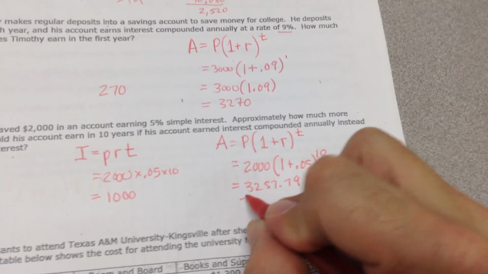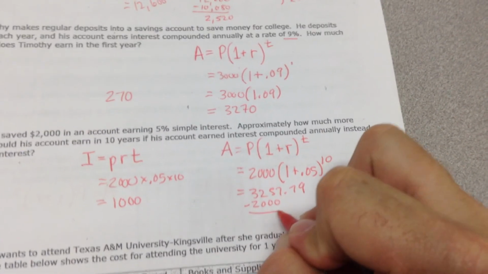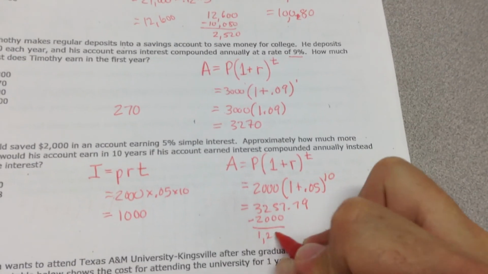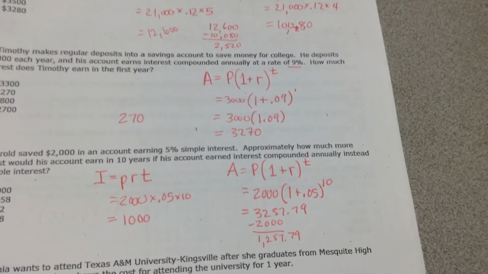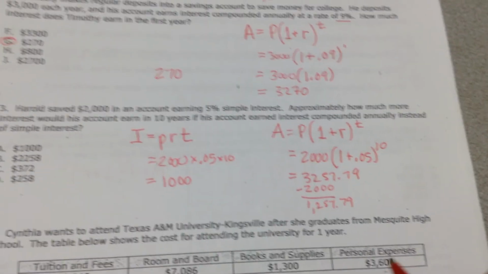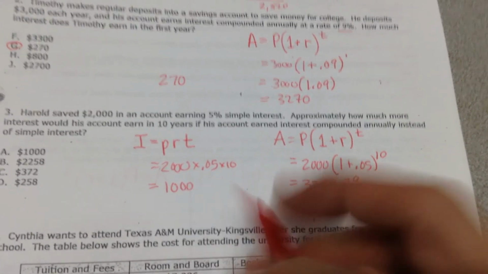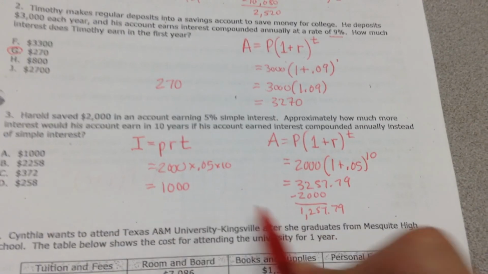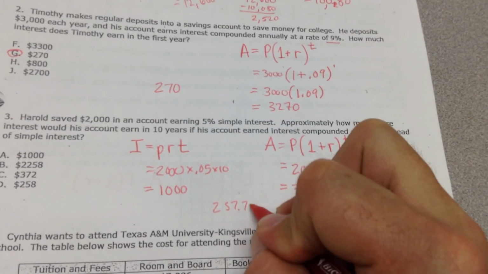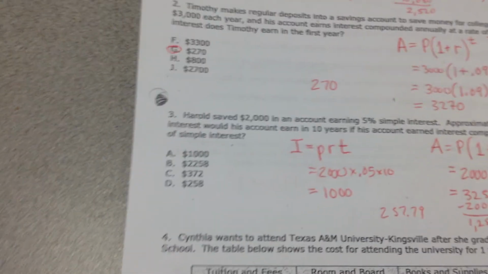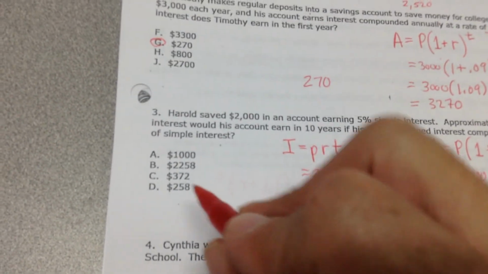But again, remember, the 2,000 is what he put in. So if we're trying to find out how much he earned in interest, we got to take out that 2,000. So this is how much he actually earned in interest. And lastly, it wants to know the difference. Okay, how much he would have earned more in this one than that one. So I got to subtract 1,000 from this, which should be pretty easy. Just take that 1,000 away. 257.79. There's our answer. 258.